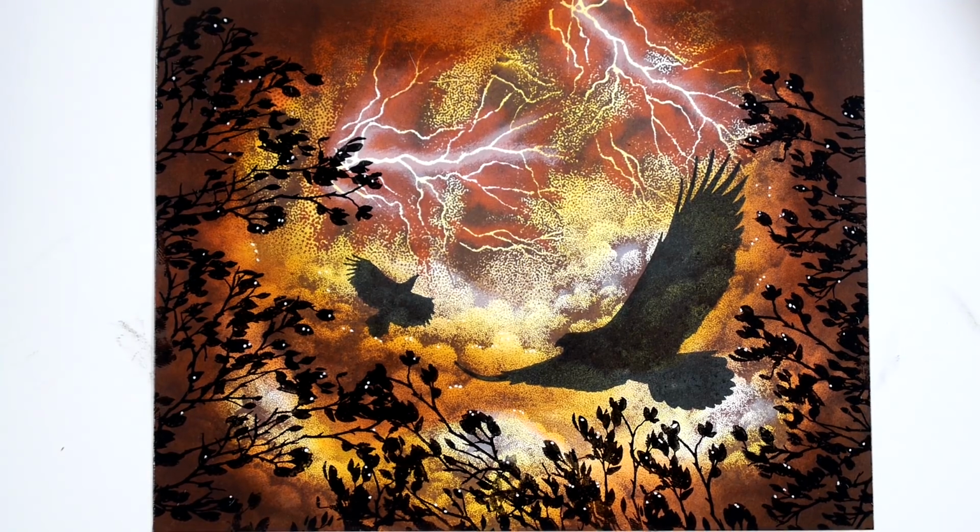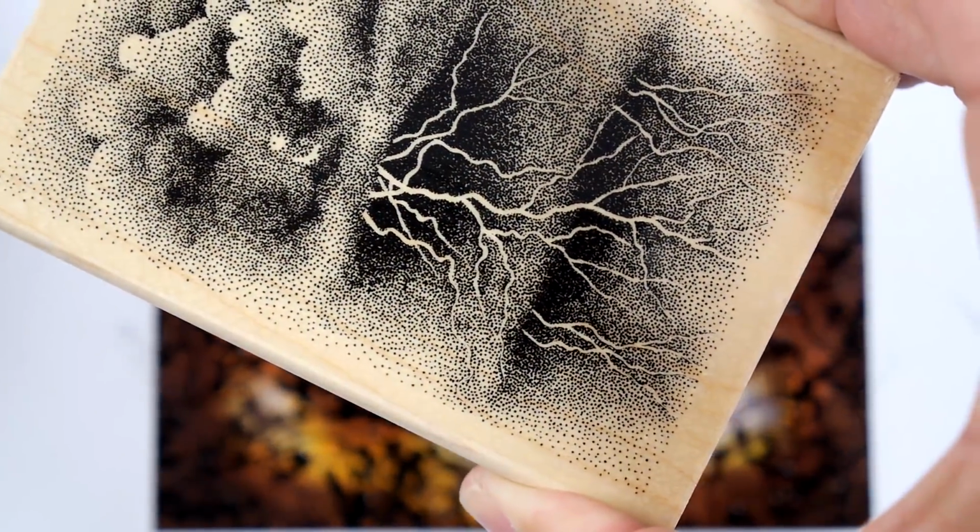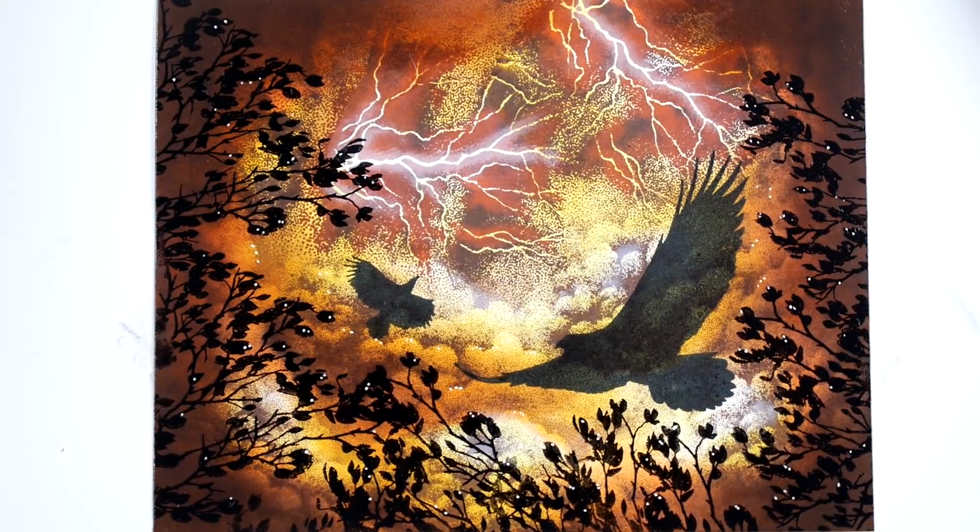Here's a scene that I just stamped out for the latest challenge for the Stampscapes Facebook group. It was dramatic silhouettes, so I thought a way to create drama in a scene was to utilize the lightning bolts. Lightning bolts have an inherent drama to them, like a stormy night. When you hear and see lightning and thunder in the sky, it tends to be very dramatic.